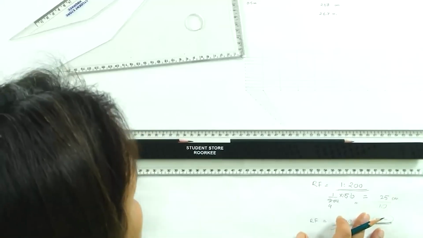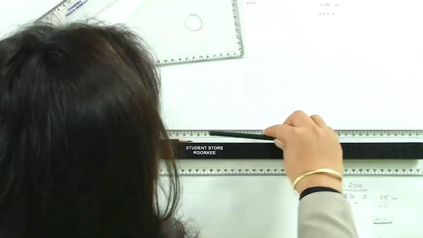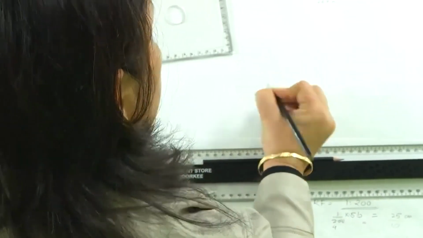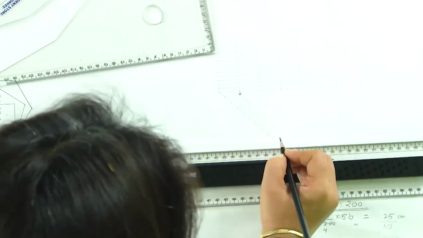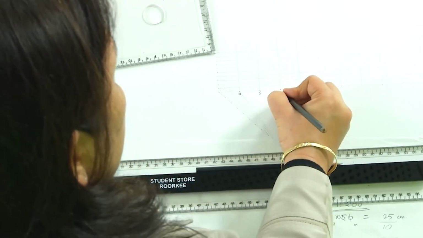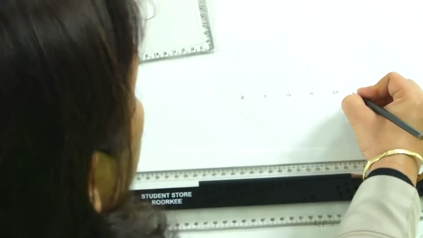So, what we have here is this is 0, and each 2.5 centimeter division is equivalent to 5 meters. So, we write it here 5, 10, 15, 20, 25, 30, 35, 40 and 45.